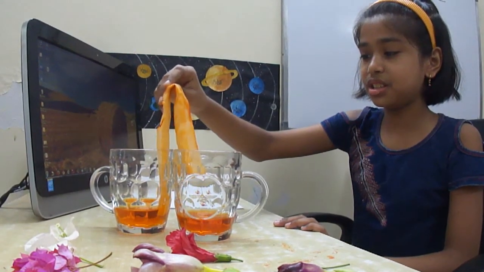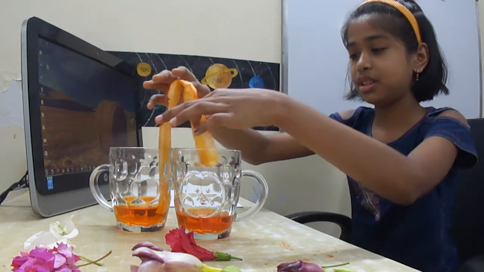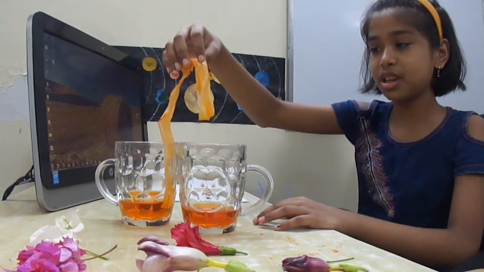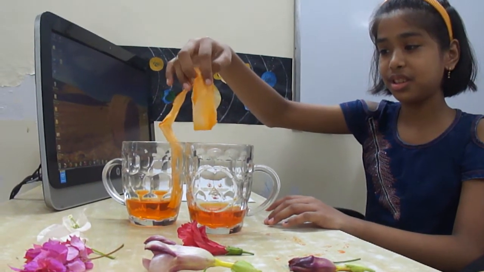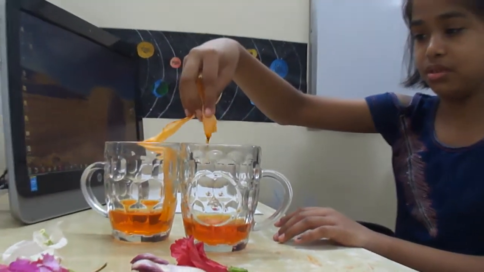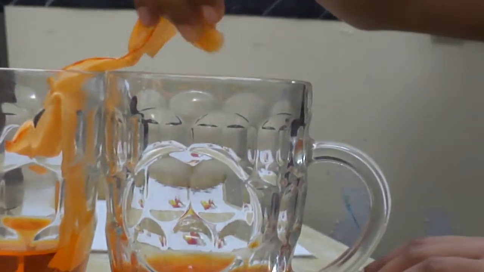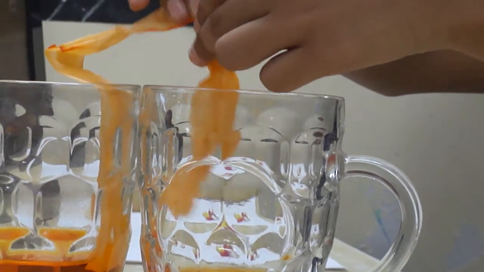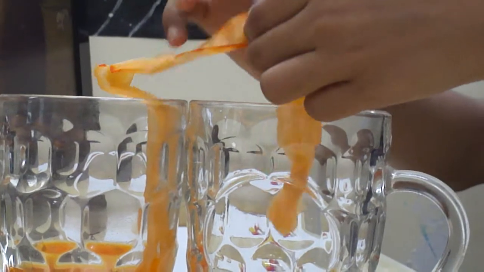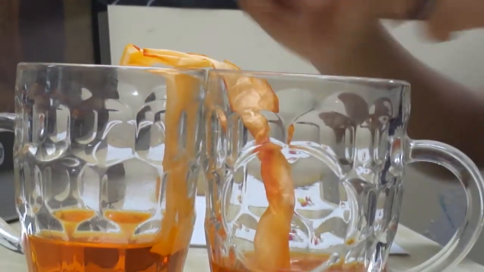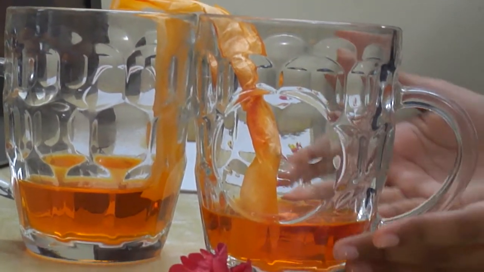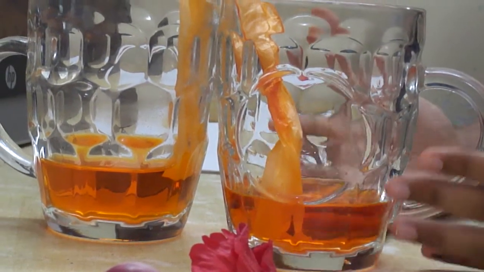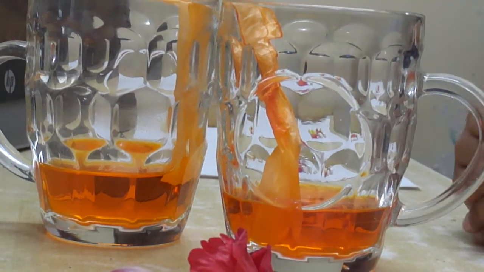Can you see it is just fully orange right now, and can you see the drops coming out from it? If I am going to do like this, it is just teared out, but as you can see how there is so much water which is getting collected in this glass.